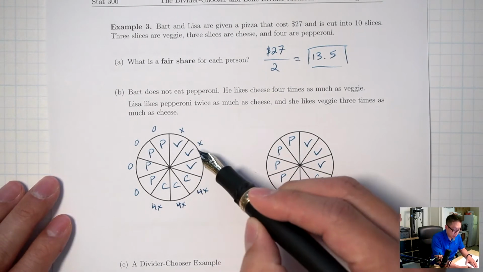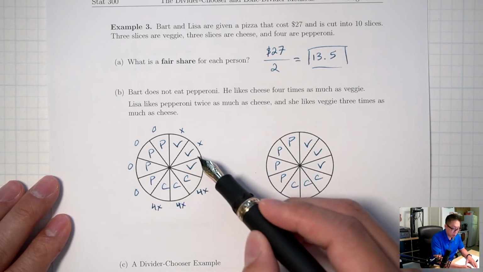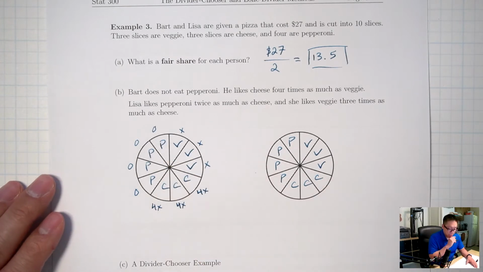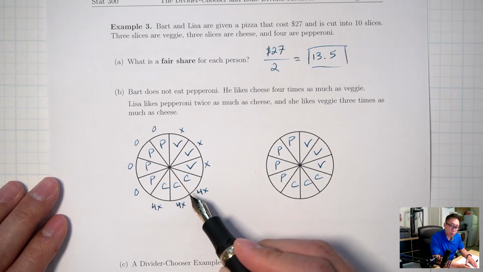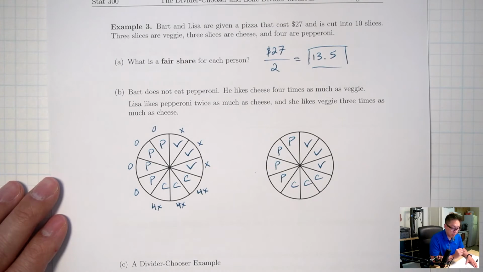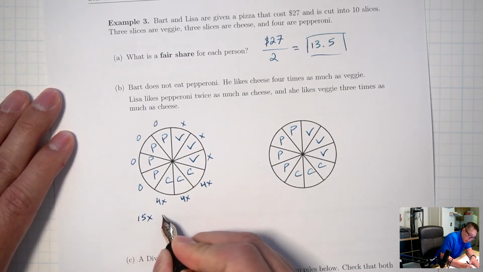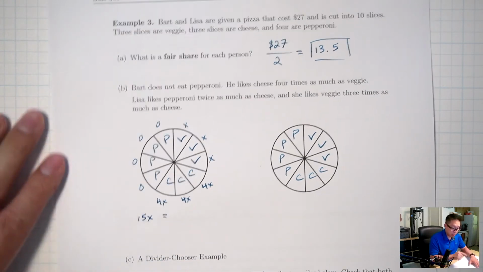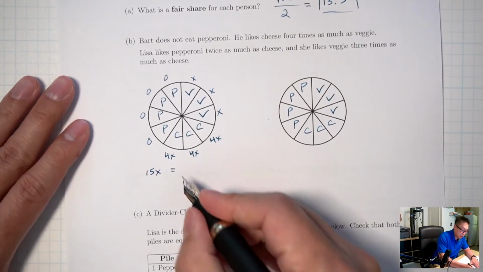So this is 1x, 1x, 1x, 4x, 4x, 4x, and then zeros. So 1 plus 1 plus 1 plus 4 plus 4 plus 4 plus 0 plus 0 plus 0 plus 0. How much is that total? The 4's, 4 plus 4 plus 4 is 12, plus 1 is 13, plus 1 is 14, plus 1 is 15. So 15x. Set it equal to the total value of the pizza. Be careful, it's not 13.5. The total value of the entire pizza is 27.